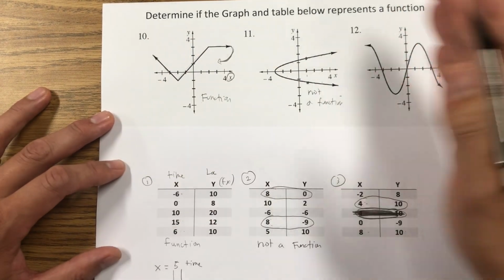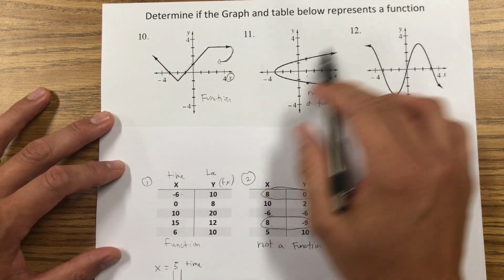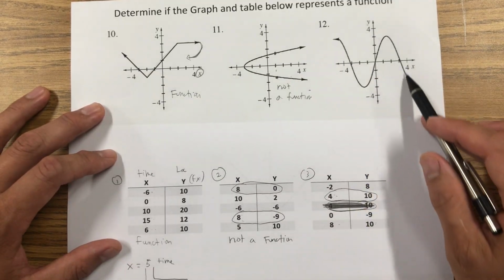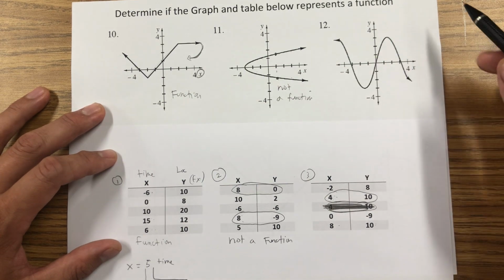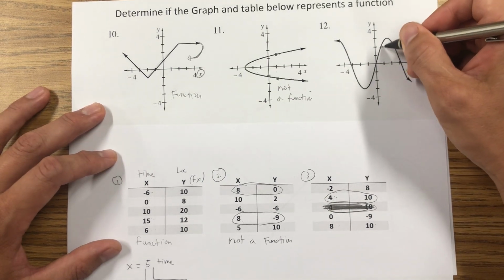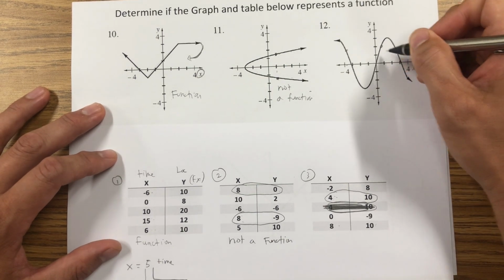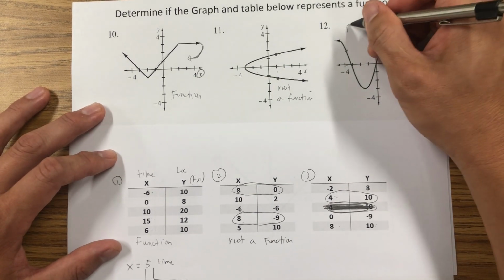All right, it has to flow from left to right. This one doesn't flow. Look at this. It goes in this direction, that direction. Number 12, it flows from left to right, even though it looks kind of funky, even though your y does repeat. You see here and here. That's okay, because you can be in this location at this time. You can be in this location at this time. So it is a function.